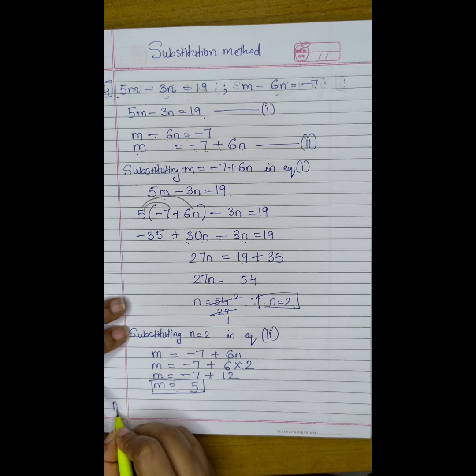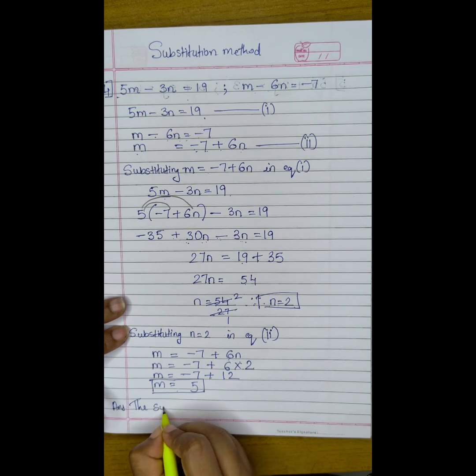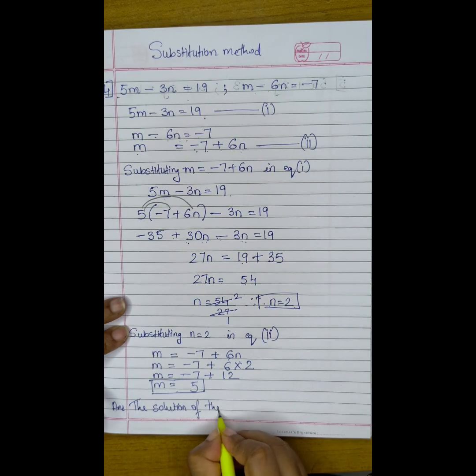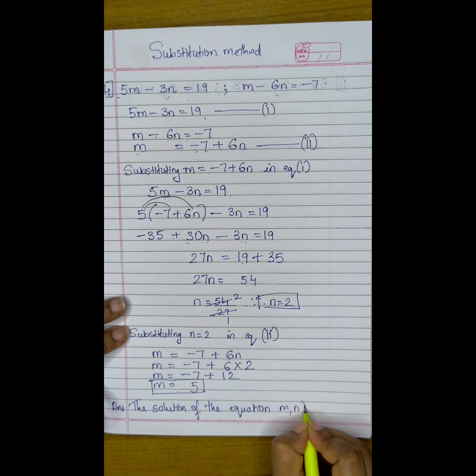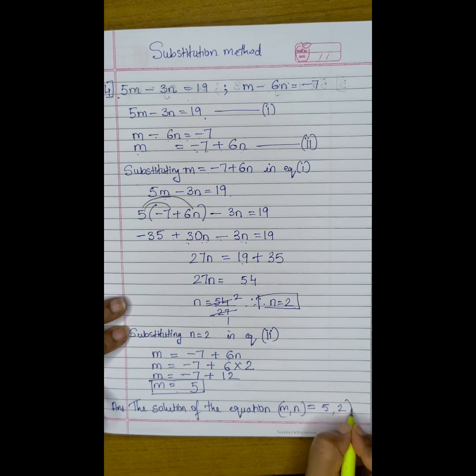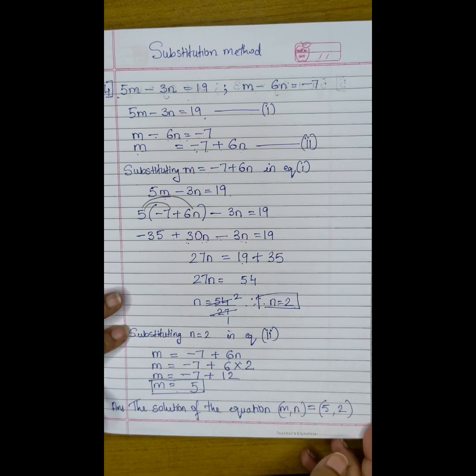Okay, so answer, the solution of the equation mn, right, first m and then n, is equal to 5 and 2. Okay, so this is the substitution method.